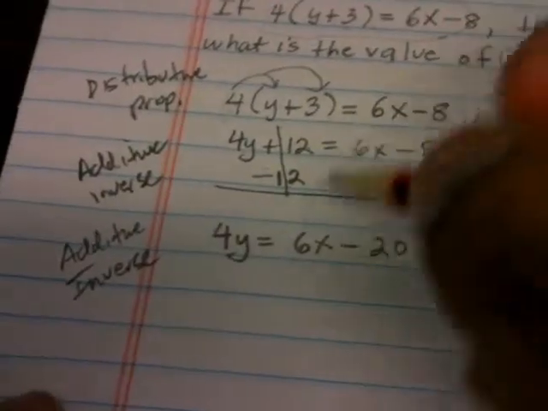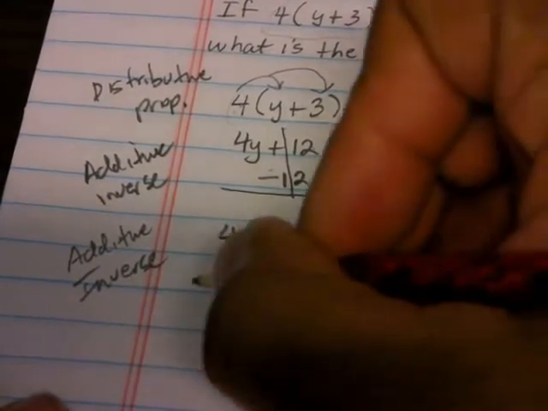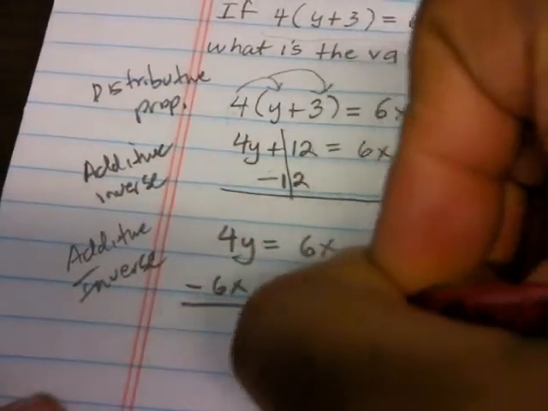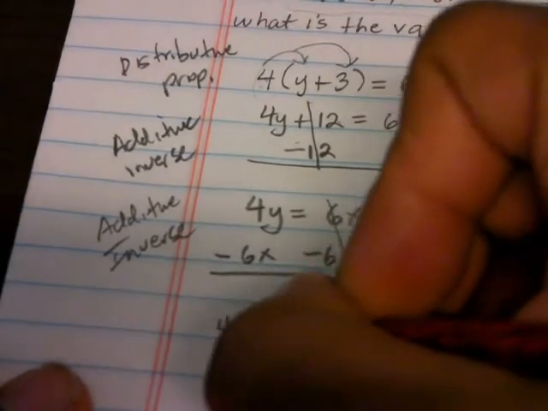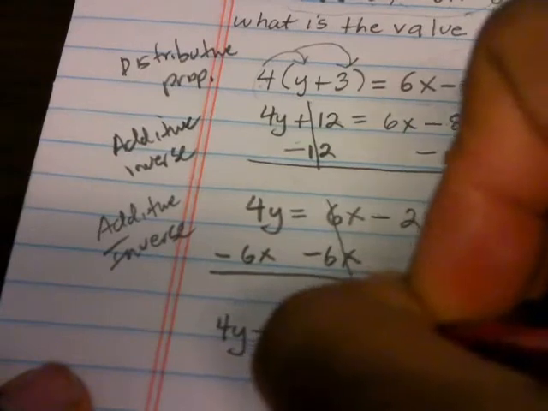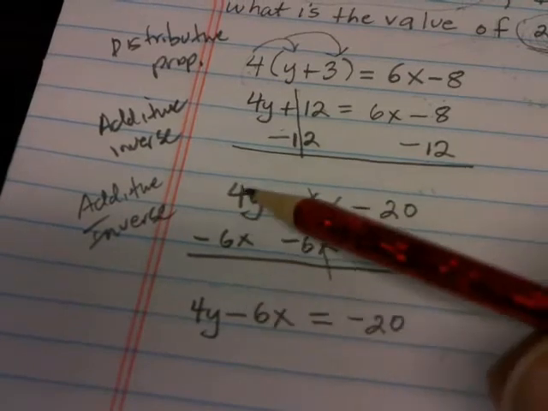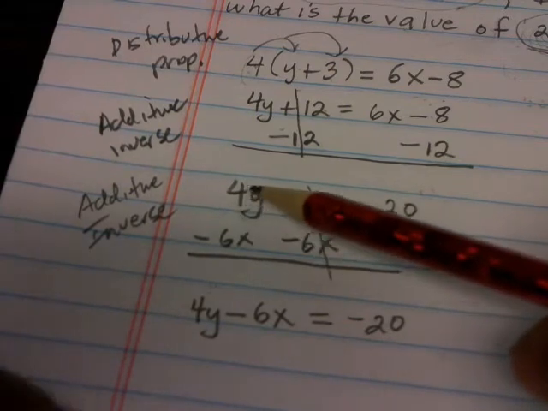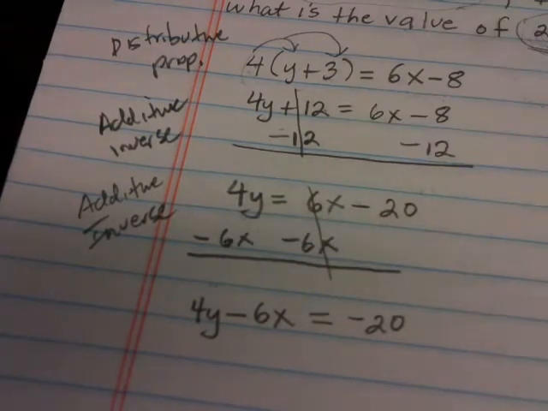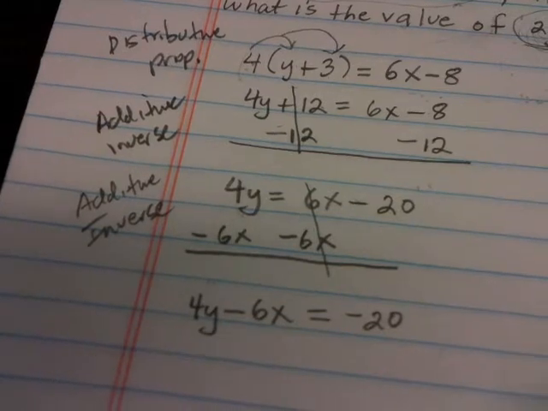Now let's do that. We subtract 6x on both sides, and notice when we do that, this cancels. You have 4y minus 6x equals negative 20. And notice that we cannot take the difference between these two, like subtract 4 and 6x and get 2xy. It doesn't work like that. It has to be the exact same variable terms. Variable to variable, constant to constant, just like you have always done.